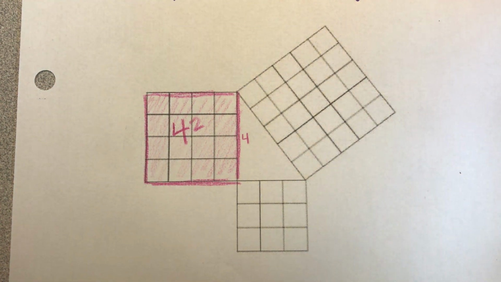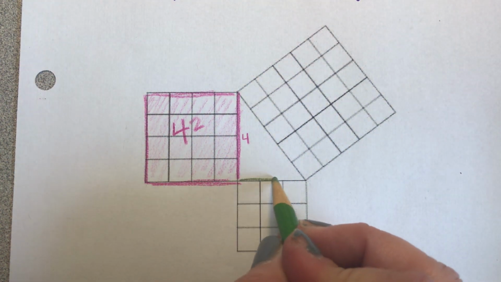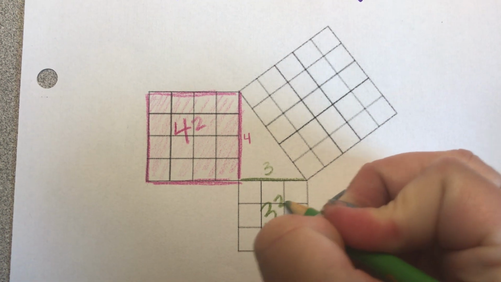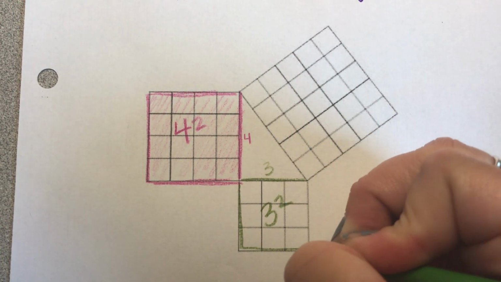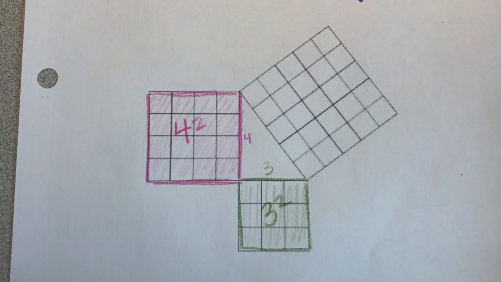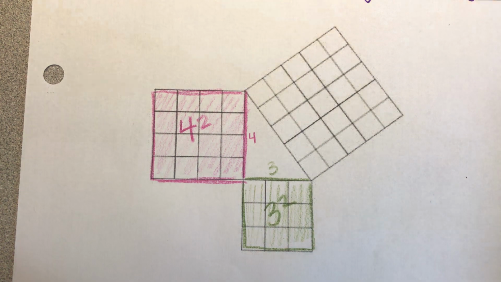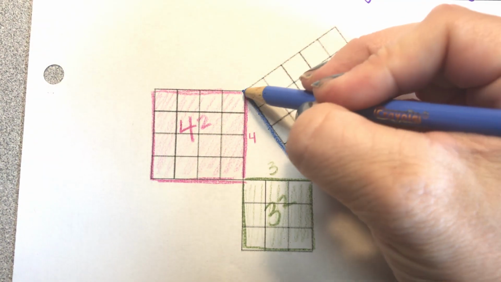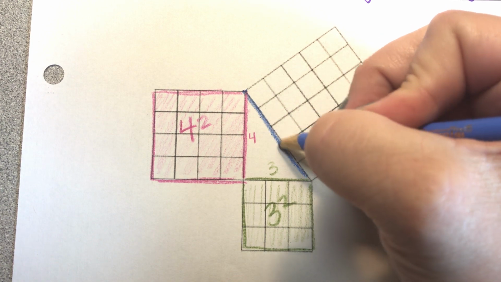And then down here on the bottom, you'll notice this is 3 across. And if I take 3 and I square it, 3 times 3 is 9. And I have 9 little boxes. So what's cool is that, I was looking for another color. Here we go. This side right here, if I were to count it, right? 1, 2, 3, 4, 5.